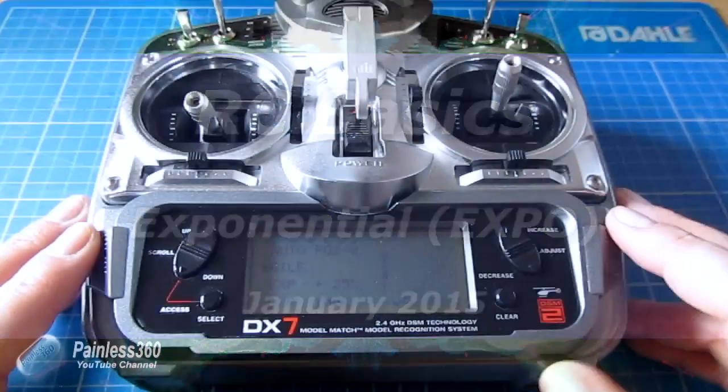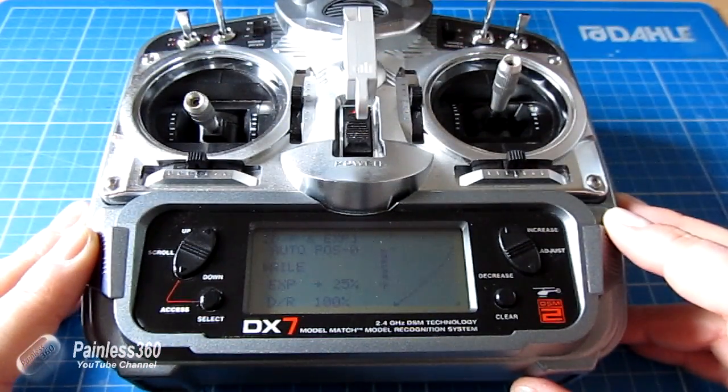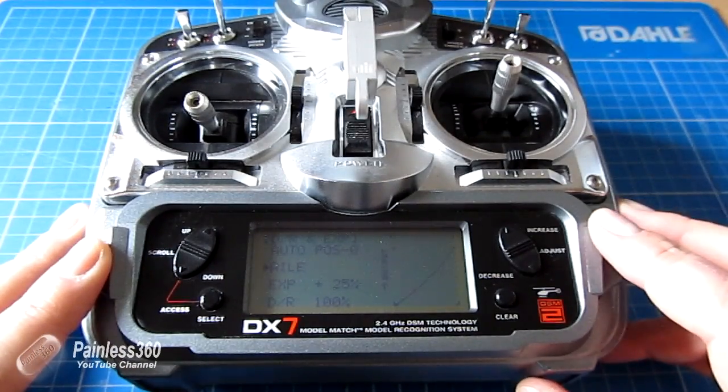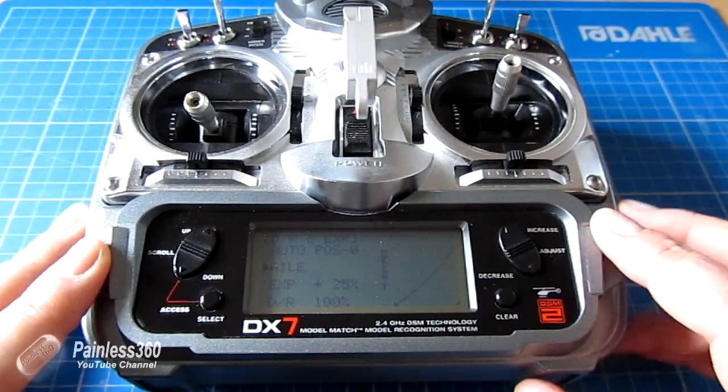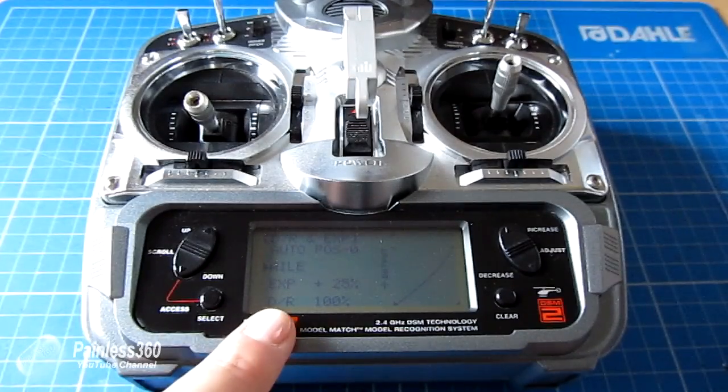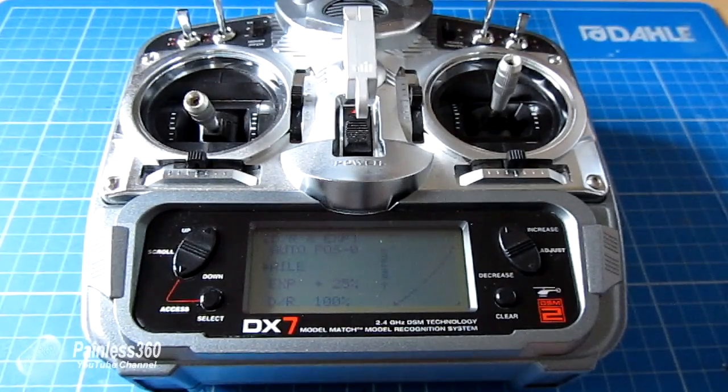This is a very quick tip to talk about something in RC that occasionally crops up in videos and other bits and bobs that you're watching, and people talk about it but they don't really explain what it is in great detail. So this is one of a series of videos where we're going to talk about Exponential, or as it's shown in the display here, EXP, or sometimes called Expo.